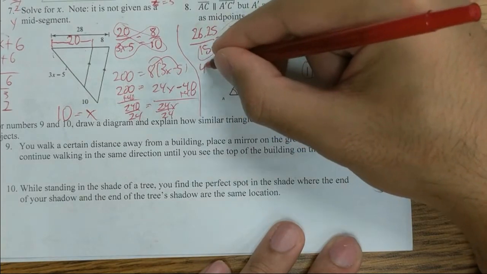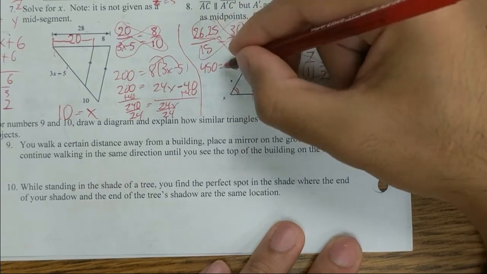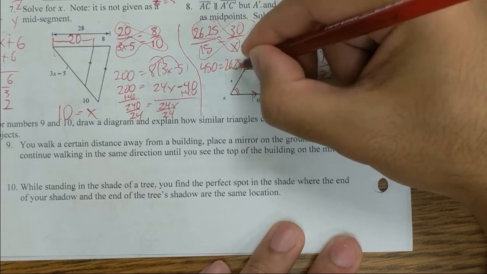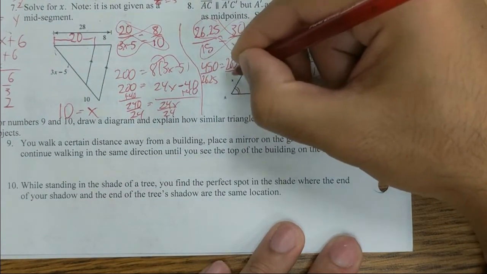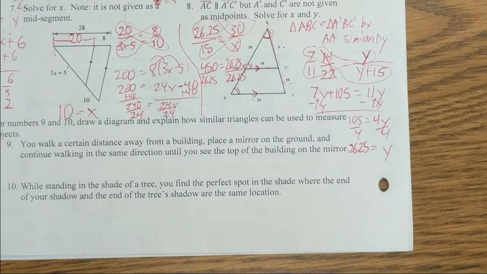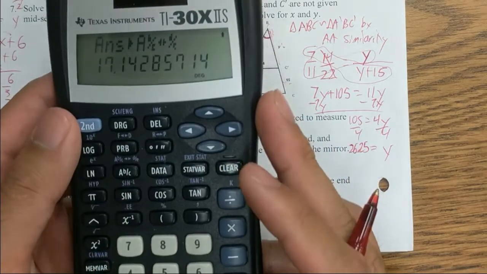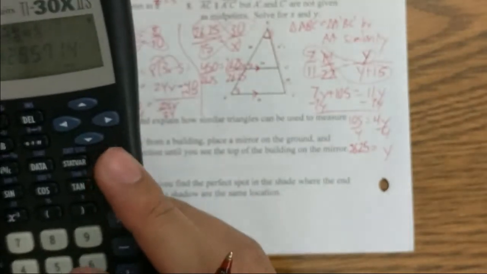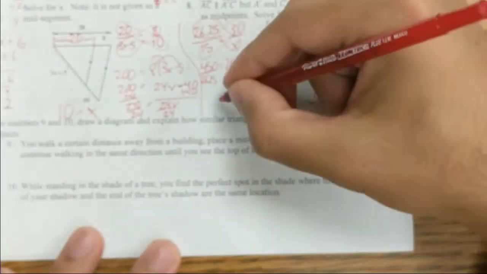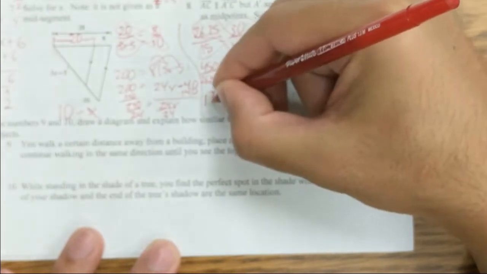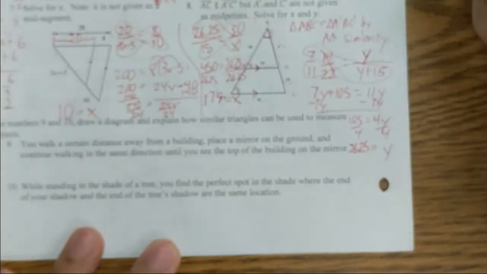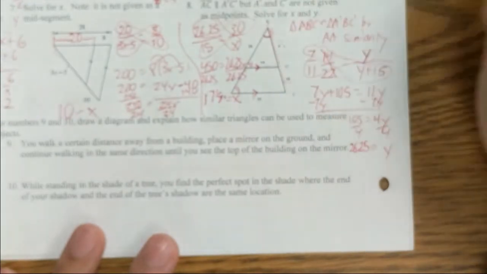15 times 30 is 450. 26.25 times x is 26.25x. Now we divide both sides by 26.25. We get a repeating decimal, so we may prefer it in fraction form instead. It turns out to be 17 and 1/7, which is the exact answer.